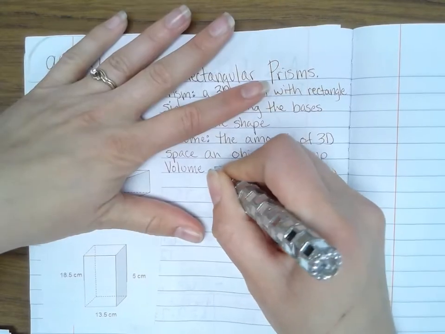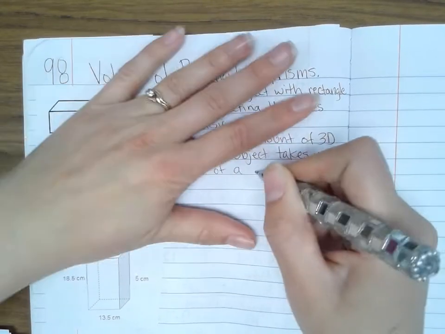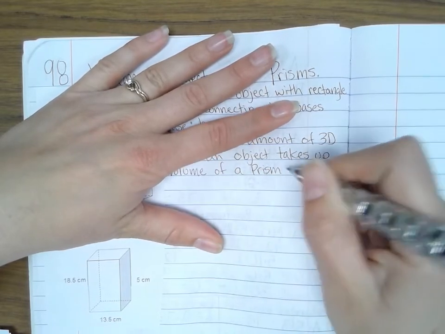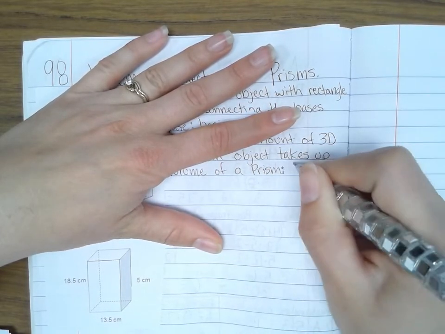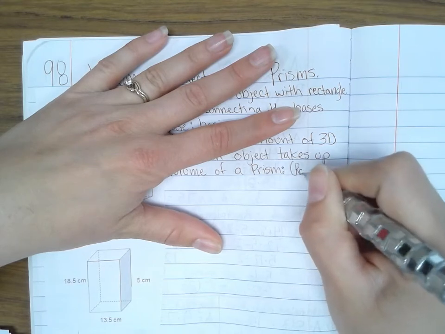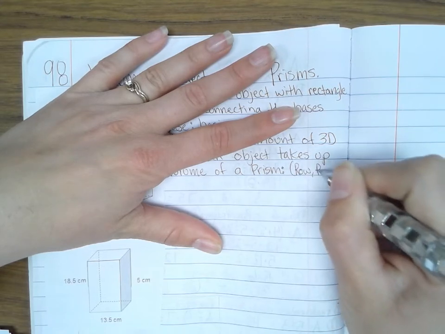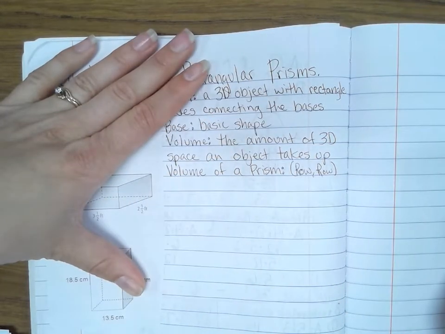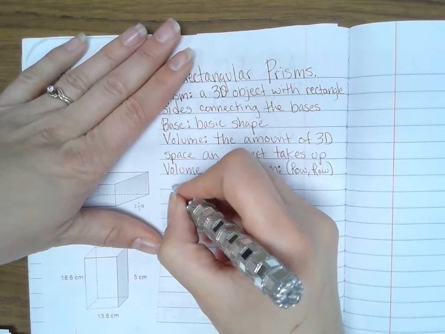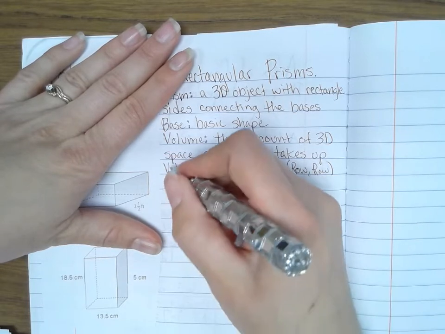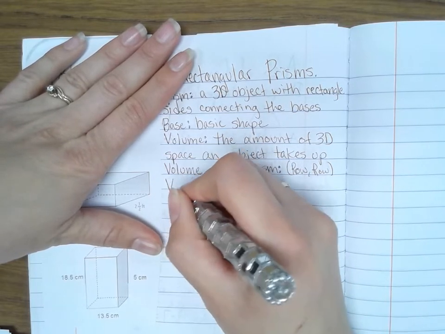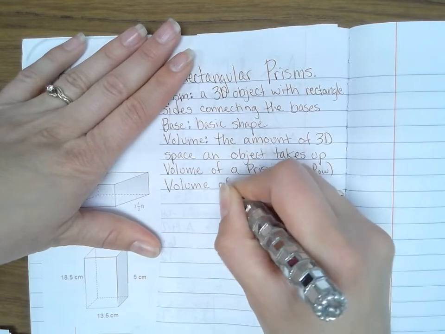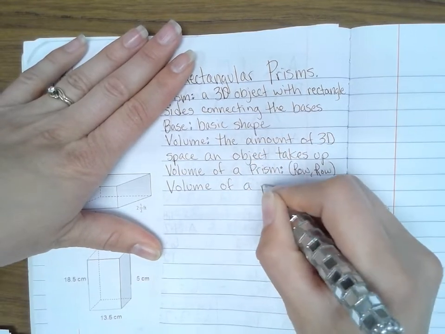Volume of a prism. This works for any prism. And I want you to put it to Row, Row, Row Your Boat. So let's write out the words first and then I'll sing it. Volume of a prism.